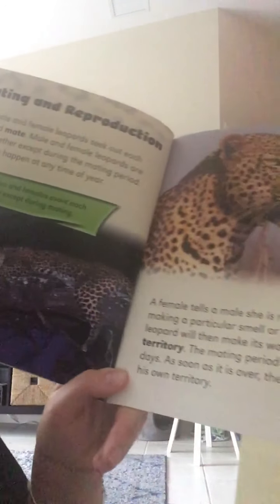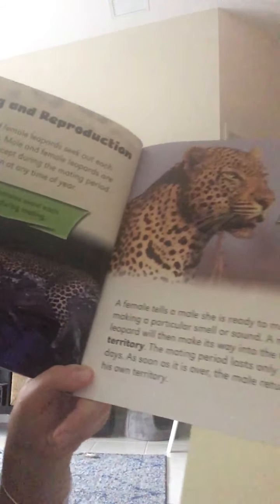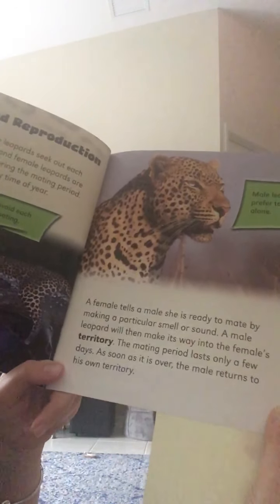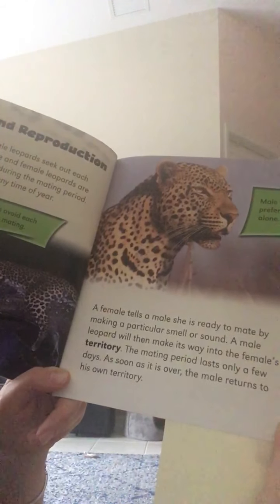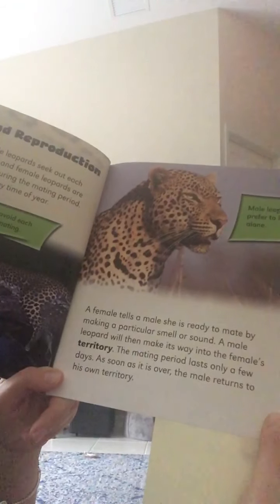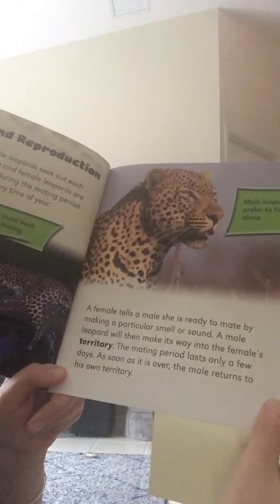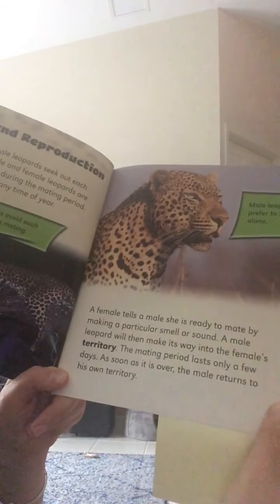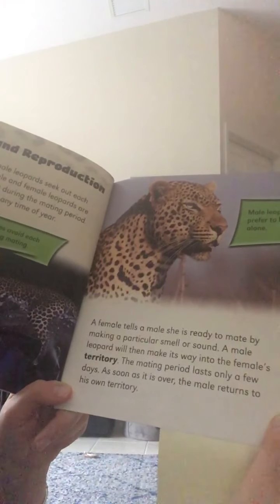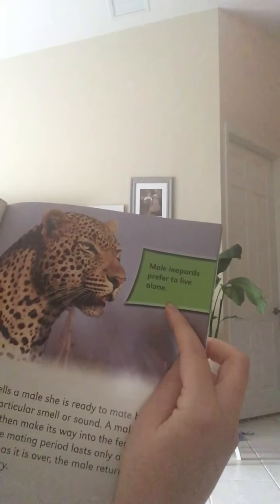A female tells a male she is ready to mate by making a particular smell or sound. A male leopard will then make its way into the female's territory, area, right, where the female lives. The mating period lasts only a few days. As soon as it's over, the male returns to his own territory. And why is that? We already learned that male leopards prefer to live alone.